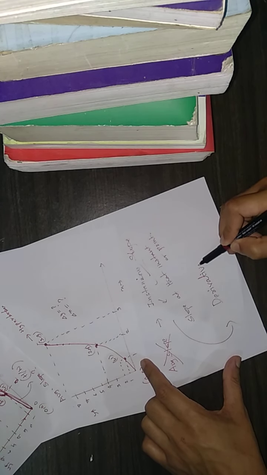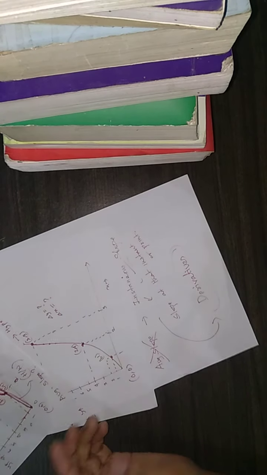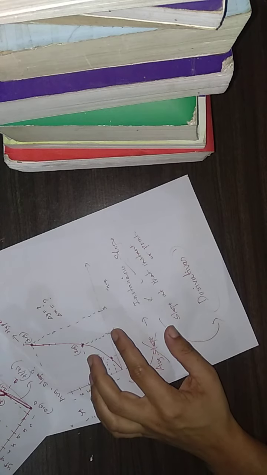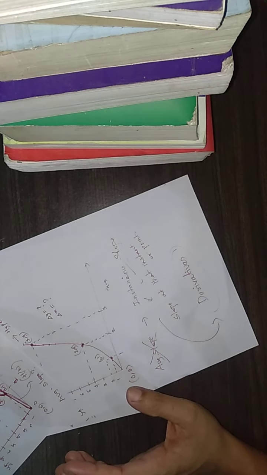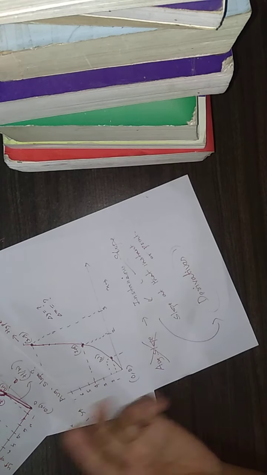So from this concept onwards, we need derivatives. The derivative is needed when somebody asks you to calculate the instantaneous slope for a quadratic equation, or for a non-linear function.